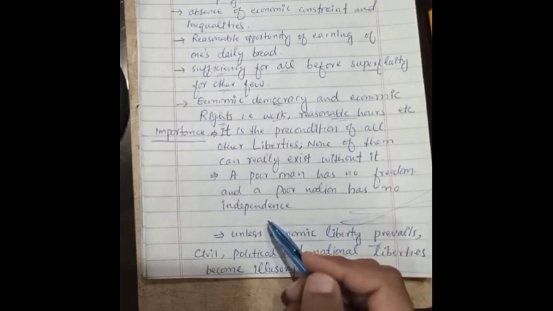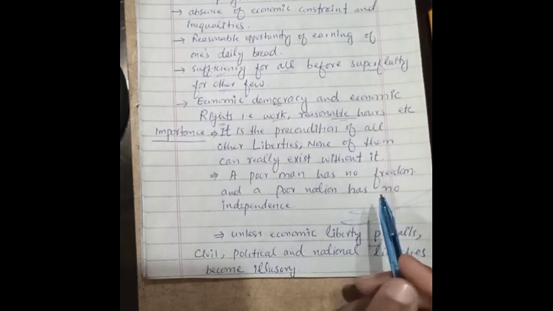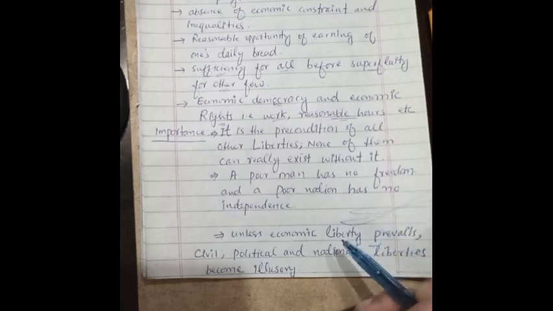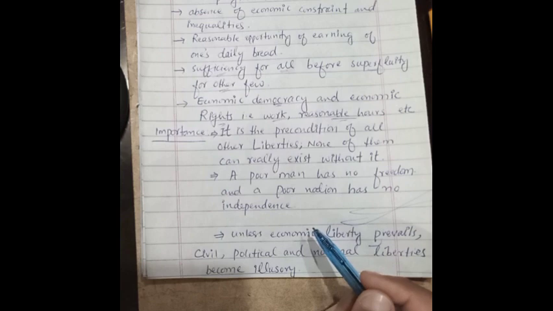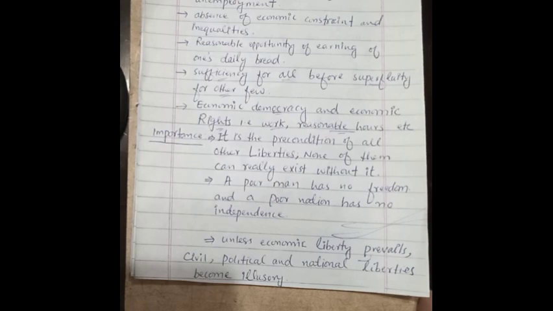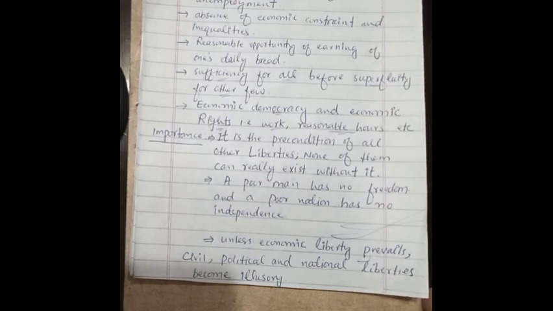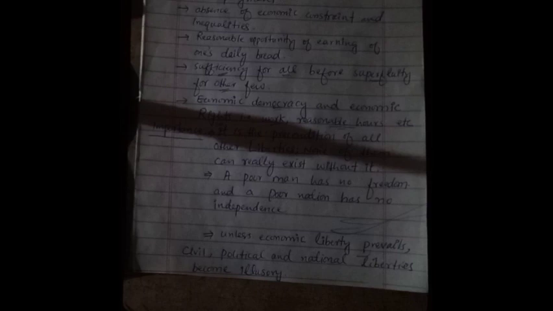जिस तरह आजकल हम देख रहे हैं, अगर फर्द गरीब हो तो फ्री नहीं हो सकता, और अगर एक कौम गरीब हो तो वो भी आज़ाद नहीं रह सकती. The individual and nation both will be under the influence and control of others if they have no economic strength or freedom. Acha, unless there is economic liberty, civil, political, and national liberties become illusory. जब तक इकोनॉमिक लिबर्टी न हो तो सिविक, पॉलिटिकल और नेशनल लिबर्टीज महज एक परेब रहेगी.